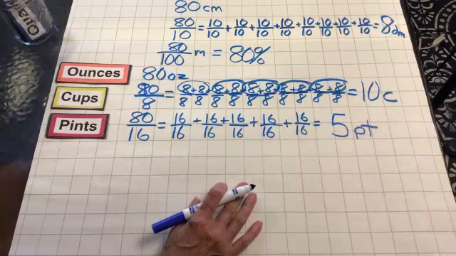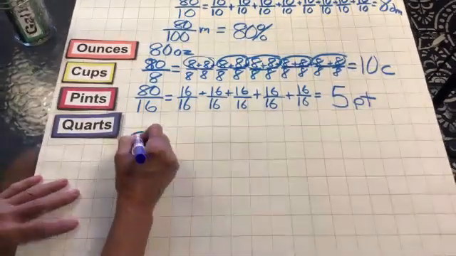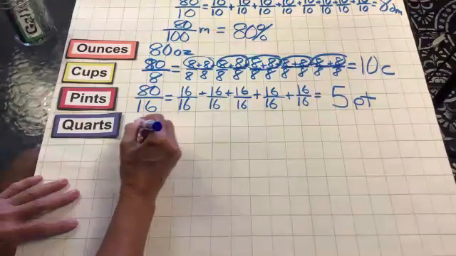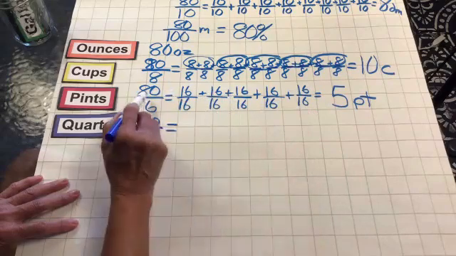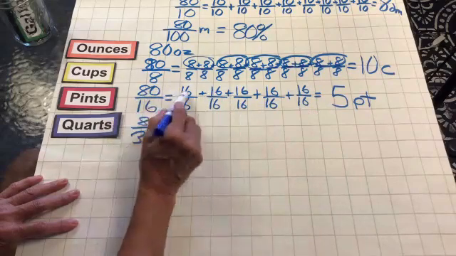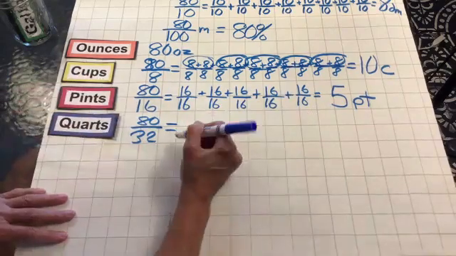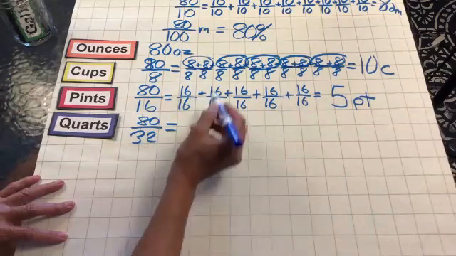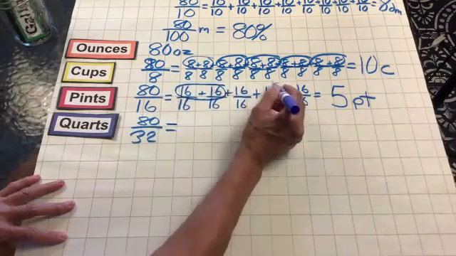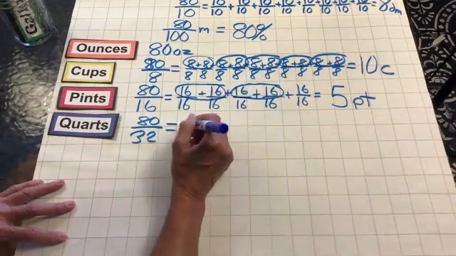All right, let's move on to quarts. Here we go. We're really doing well here. So it takes 32 ounces to make a quart. We have 80 ounces. And if we added all these up, remember, they're going to add up to 80. That's the ticket. They must add up to 80. So when you're doing the math, 32. We know 16 plus 16 is 32. So let's circle these. We have 2 here, we have 2 here. Oh, we only have 1 there. So we only have 2 sets of quarts.